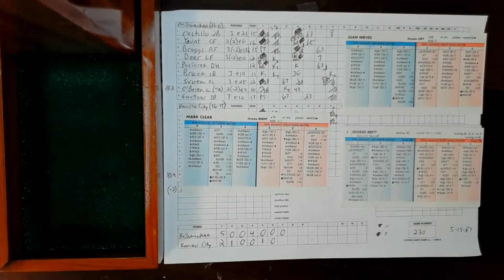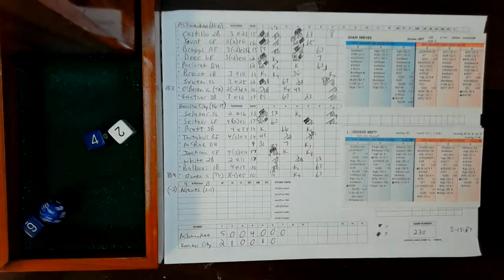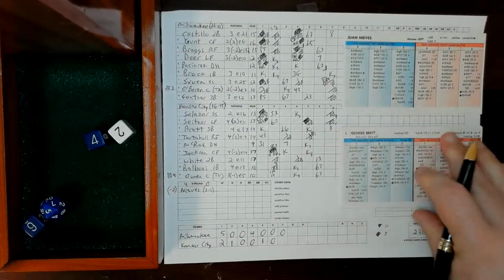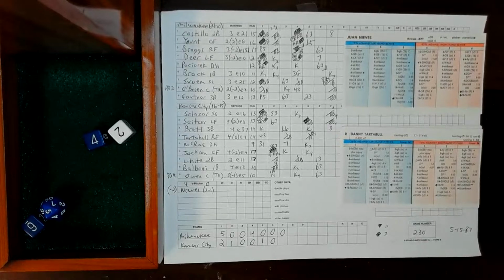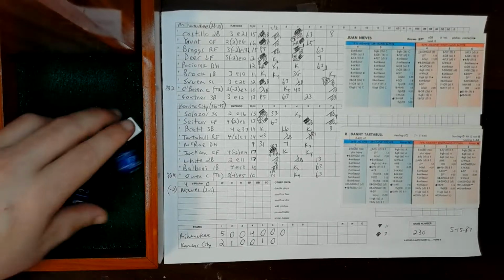So Clear is in the bullpen, loosening for the Brew Crew. George Brett is the batter, first and second, nobody out. Nieves is trying to get through the 7th inning. Brett is 2 for 10. Fly ball to center field. There's one away. And down 9-4, you're not taking any chances on the base paths. So here comes Tartabull.